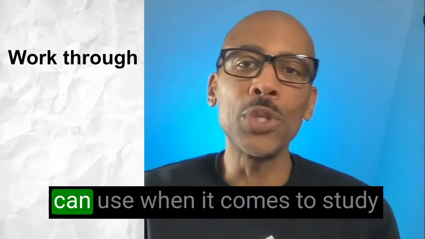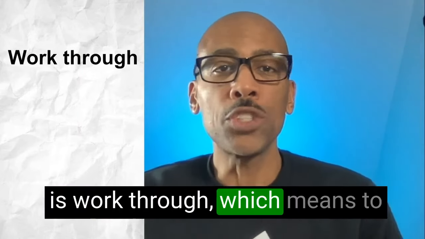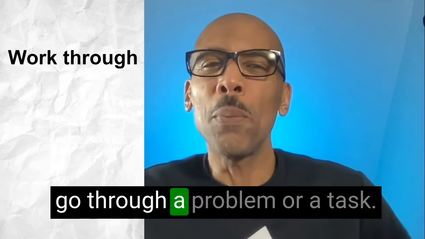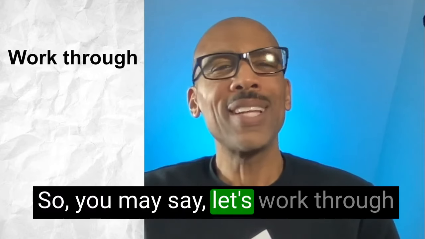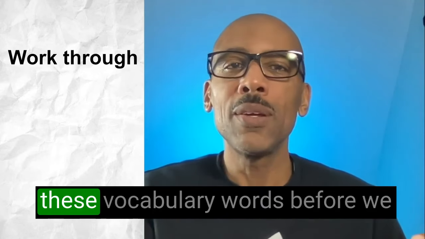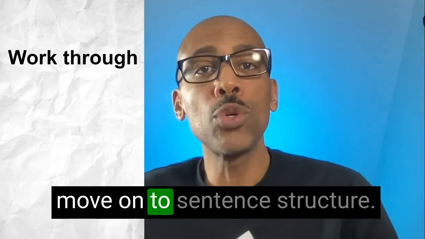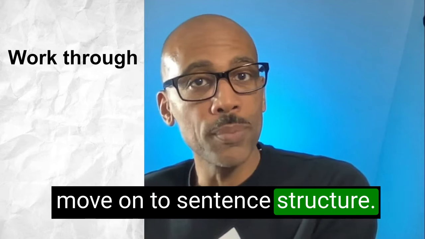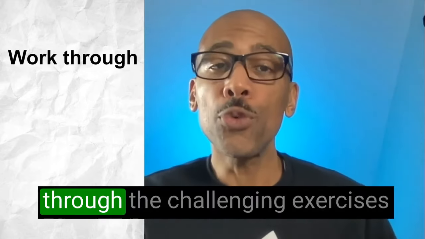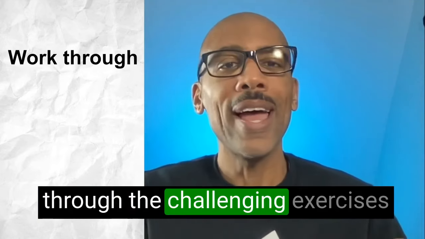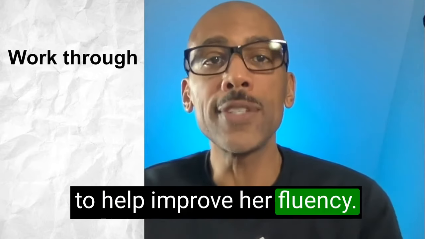Another phrasal verb that you can use when it comes to study is work through, which means to go through a problem or a task, okay? So you may say, let's work through these vocabulary words before we move on to sentence structure. Work through. Or you may say, she worked through the challenging exercises to help improve her fluency.